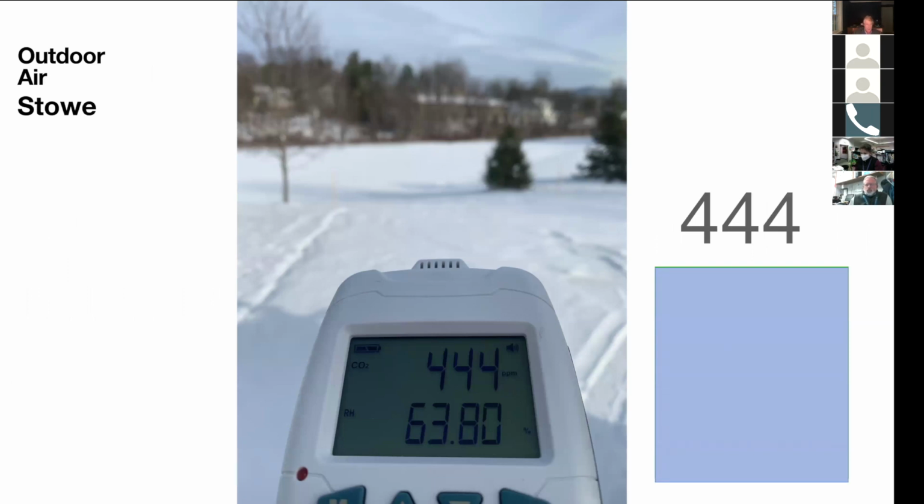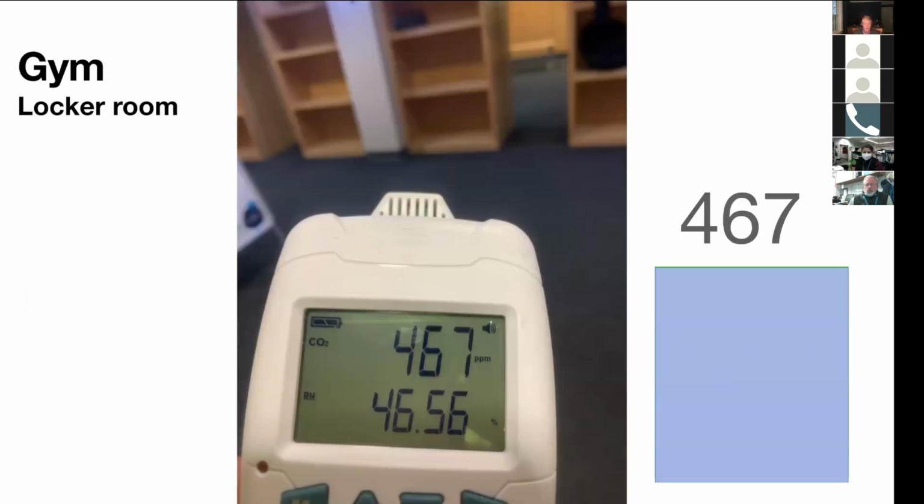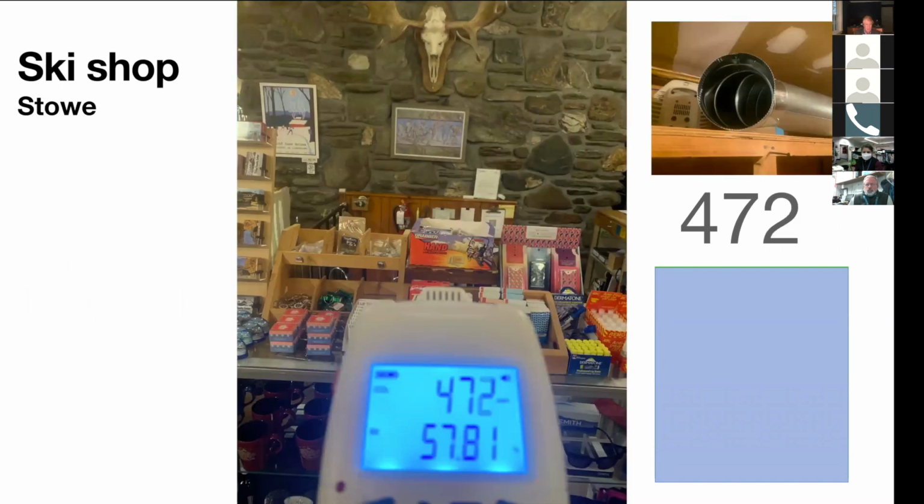So CO2 levels, outside air Saturday morning here in Stowe, 444. If you look then in the locker room, a lot of people worry about gyms being dangerous. This is the swimming hole, 467, as good as outdoor air. Ski shop up at Trapps, 472. On the upper right-hand side, you can see the new ventilation system that they got through a grant from the state of Vermont. So I believe the same kind we'll be having in the wing at Stowe Elementary.